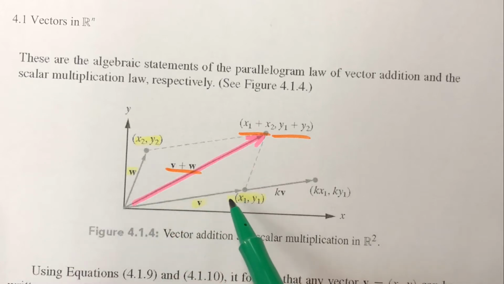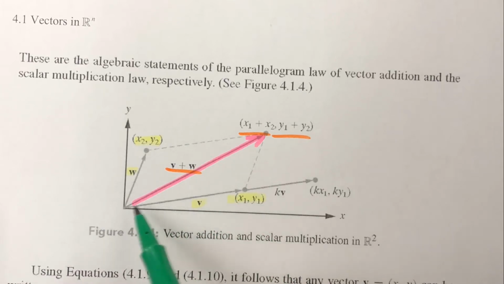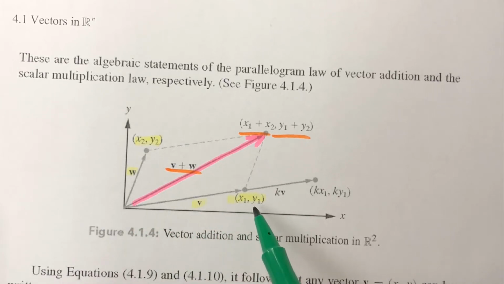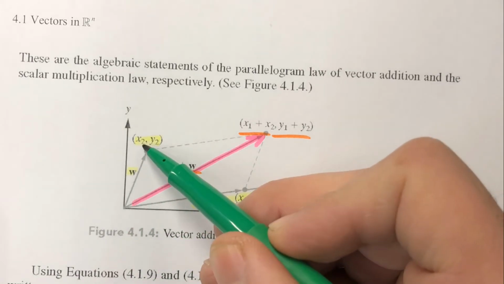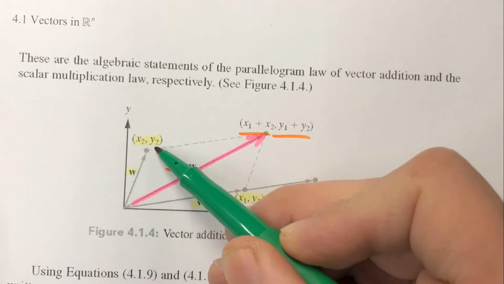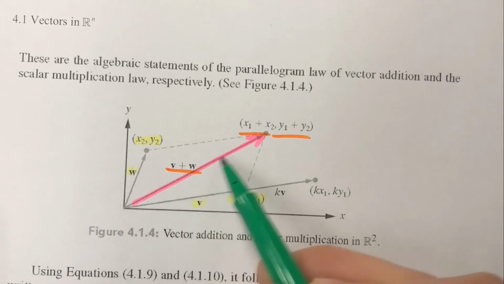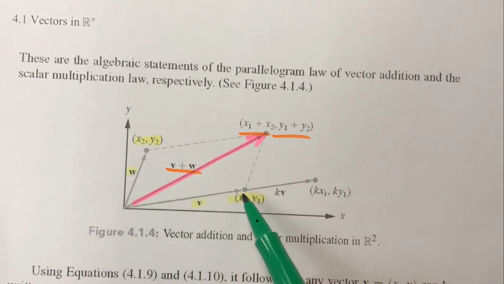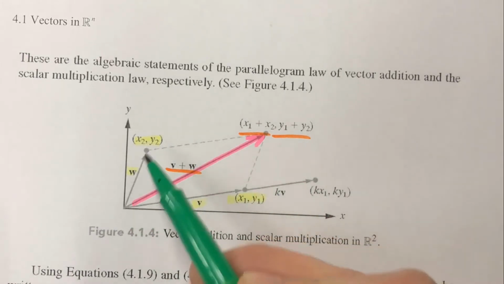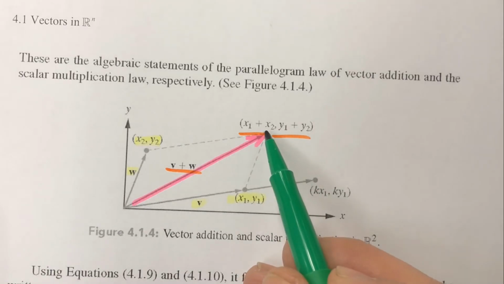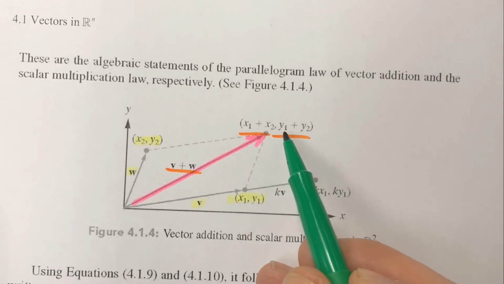So if the vectors are not just basically x, i, like the previous page, and 0, y, you could have a vector v going to x1, y1. You could have a vector w going to x2, y2, wherever that is. The sum will be the diagonal of the parallelogram that you could form, as you could see. That's x1 plus x2, y1 plus y2.